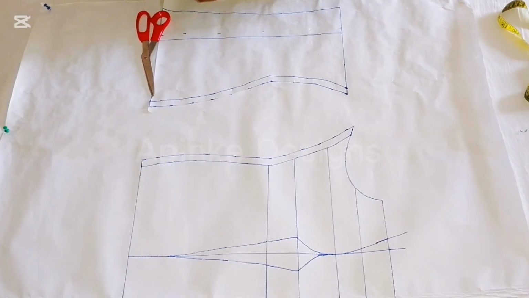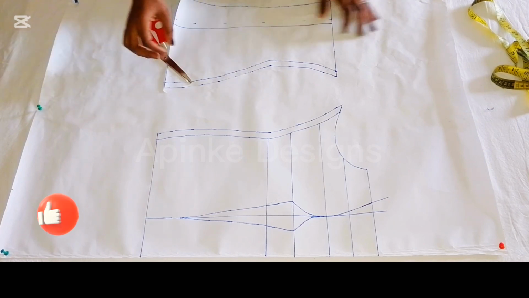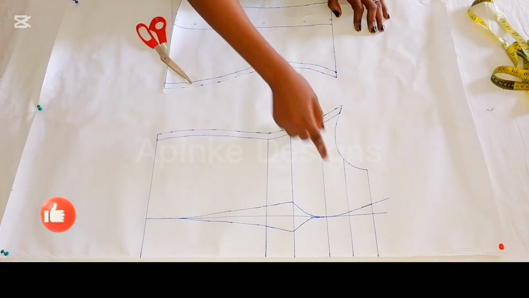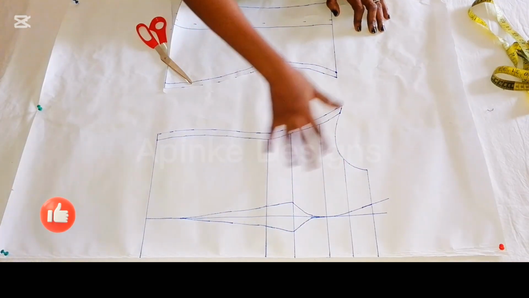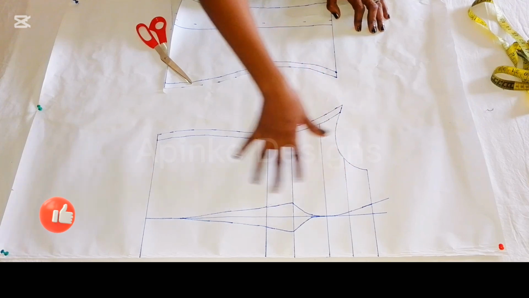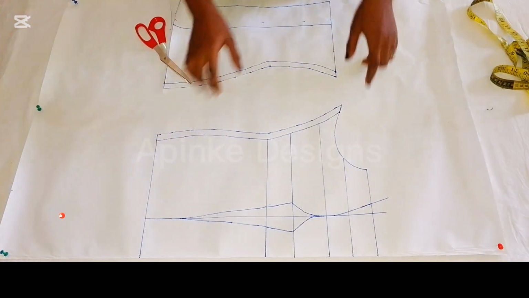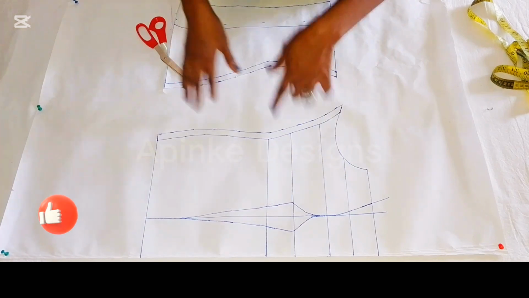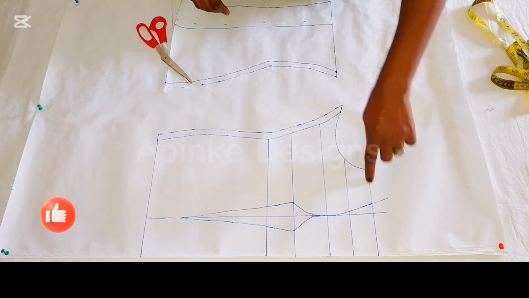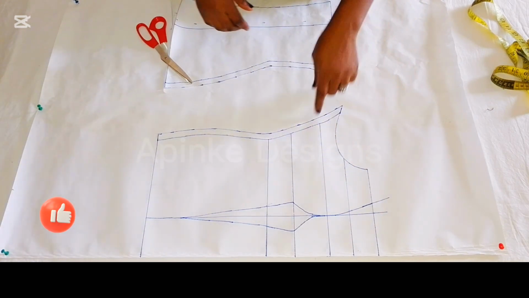So the first thing I've gone ahead to do is to trace out from my basic bodice block what I need. So basically this is just a flat design from the chest line. If you've watched my video on how to draft a bustier, you would understand that this is exactly how to draft a bustier. So on the chest line, I simply just cut on the chest line and I left the upper part out of this tutorial, which we don't need.